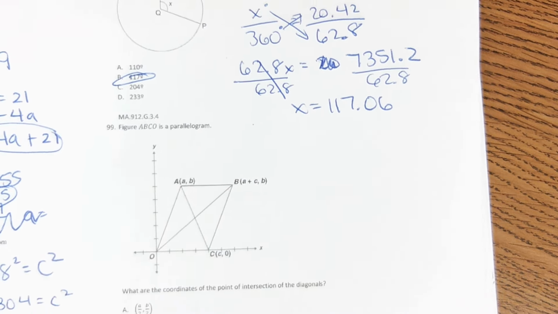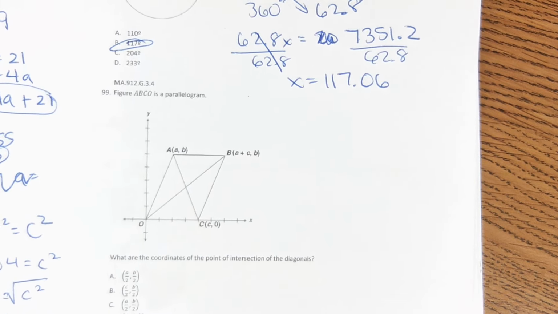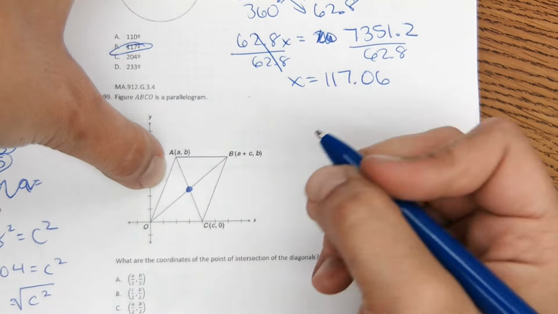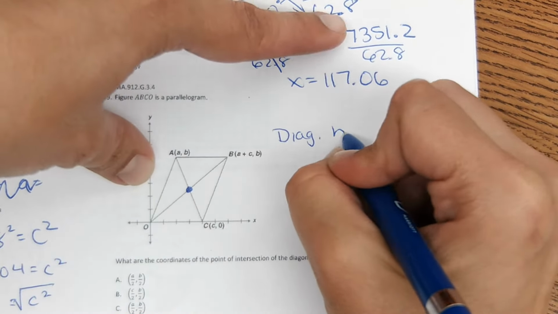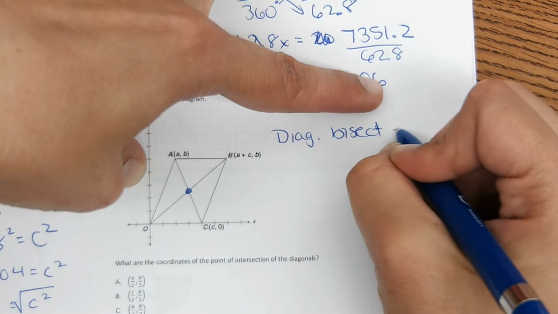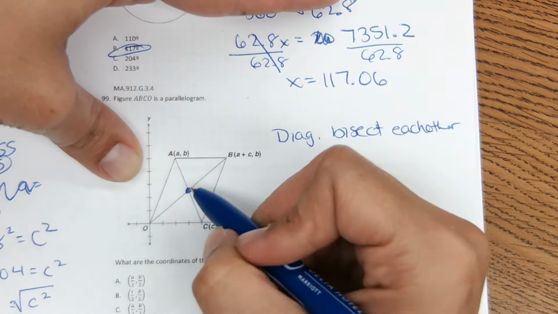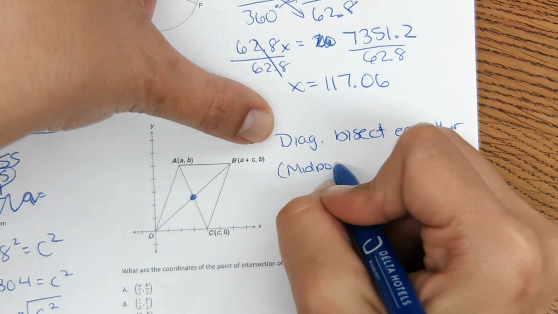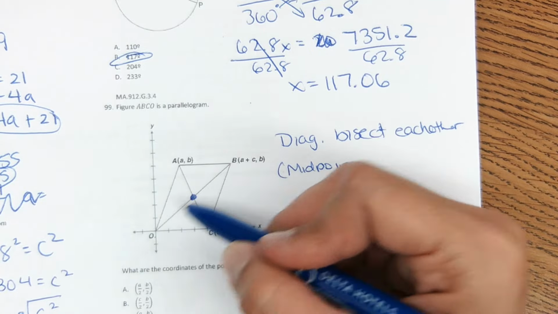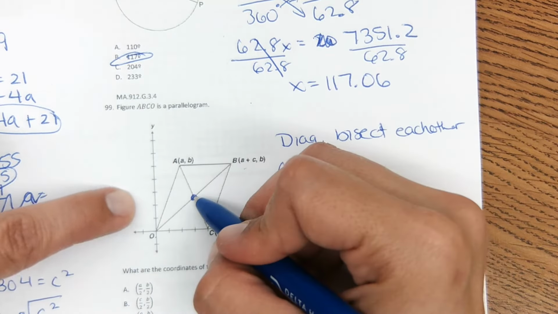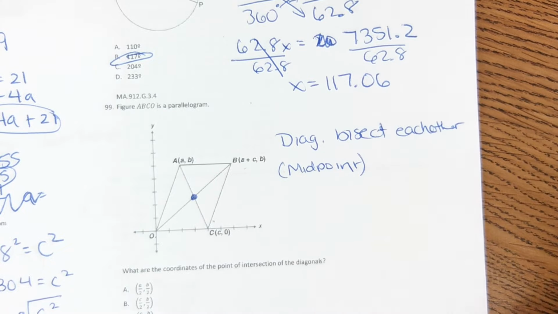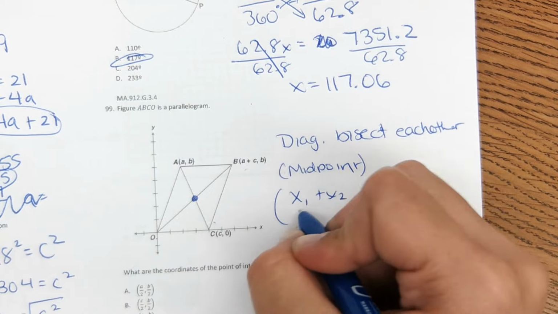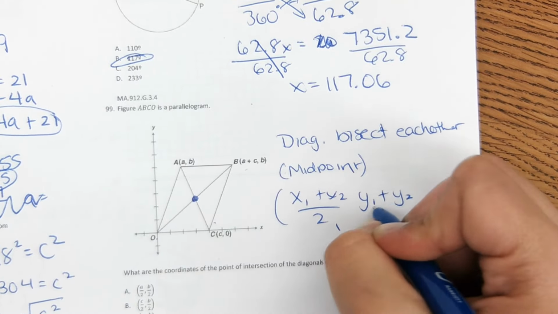Okay, next one. There's a parallelogram. What are the coordinates of the intersection of the diagonals? In a parallelogram, so we're trying to find this coordinate. In a parallelogram, diagonals bisect each other. So essentially, we're looking for the midpoint of one of these segments. So if we find the midpoint of A and C or O and B, it doesn't matter. That'll be that intersection point. So the equation for midpoint is x1 plus x2 divided by 2, y1 plus y2 divided by 2.